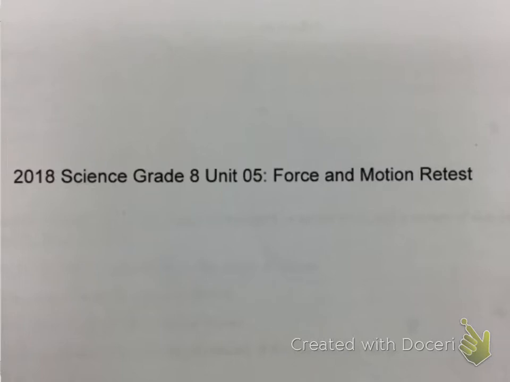Number 10, the diagram below, or on the next page, shows a race car traveling around a racetrack at a constant speed of 150 kilometers per hour. At which point on the track is the car accelerating? Point A, point B, point C, or the car is not accelerating.